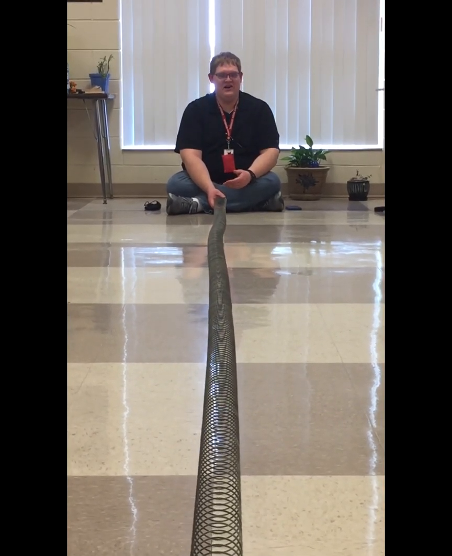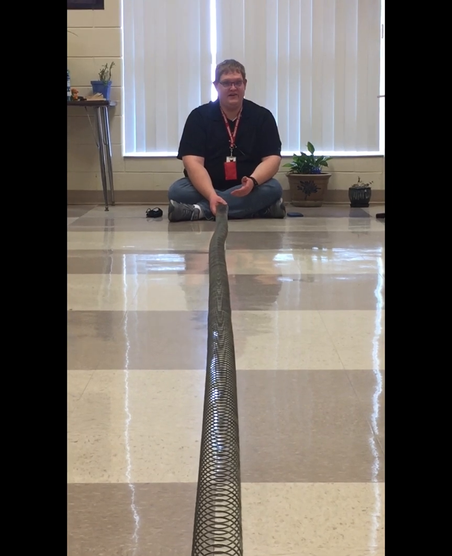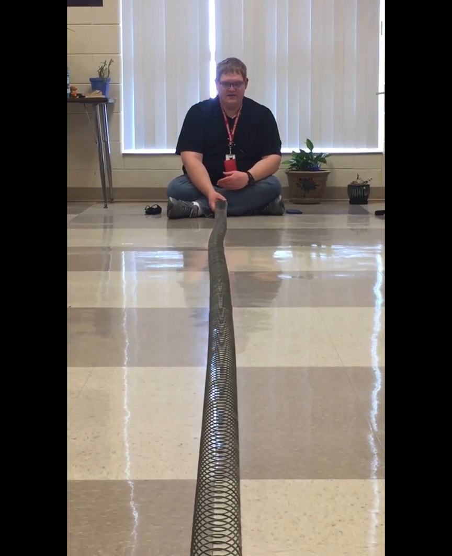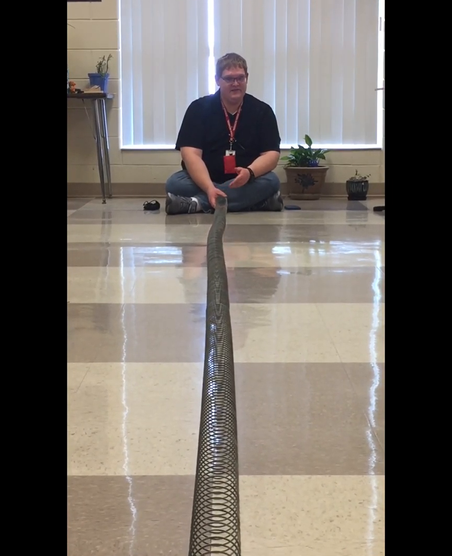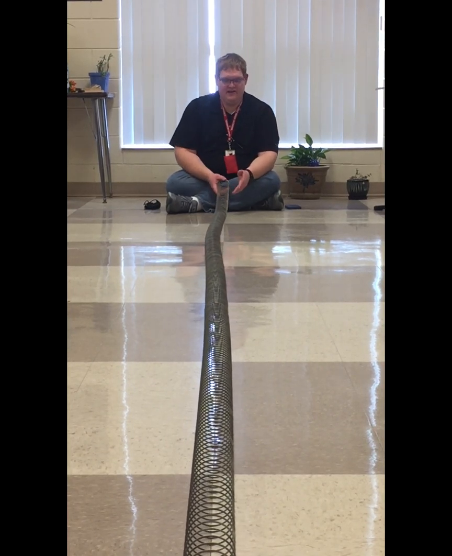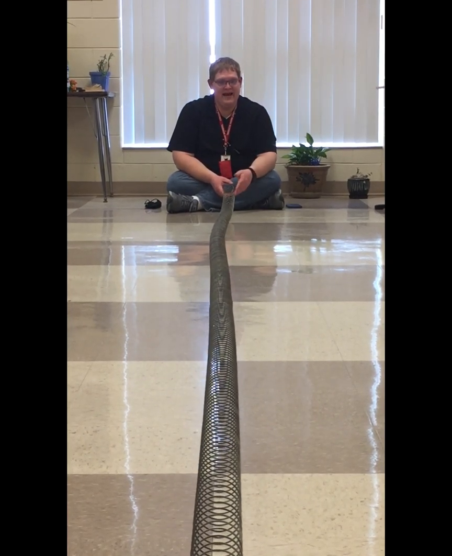All right, so today here we're going to talk about the 2 types of waves. They're going to be transverse and longitudinal. So the first type of wave here is actually going to be a transverse wave. The first thing we're going to talk about here is going to be the wave propagation.